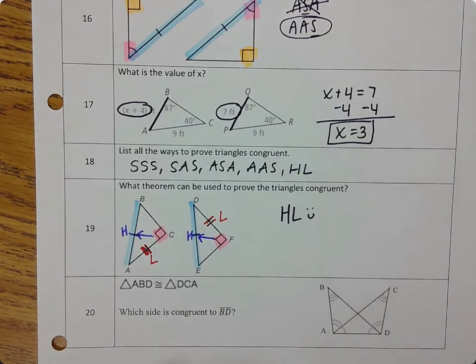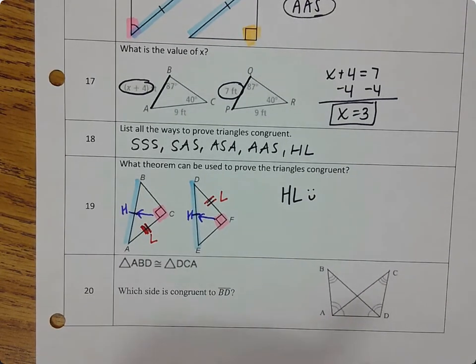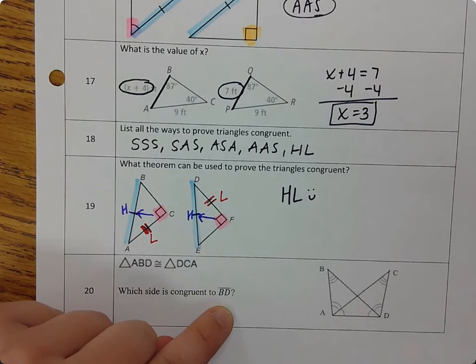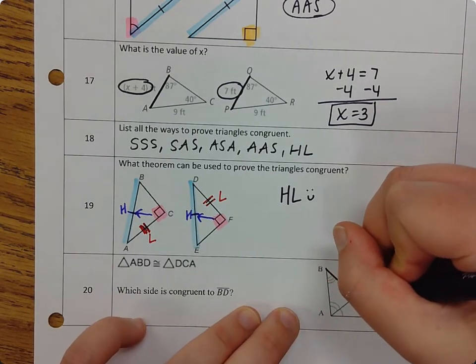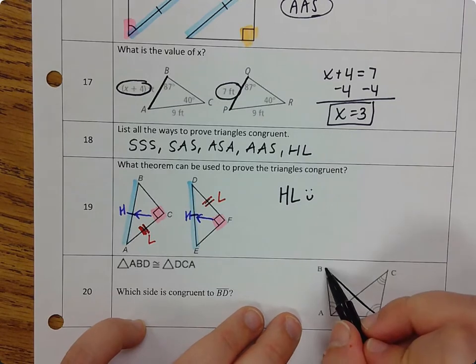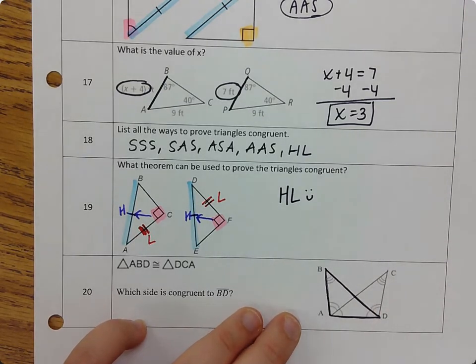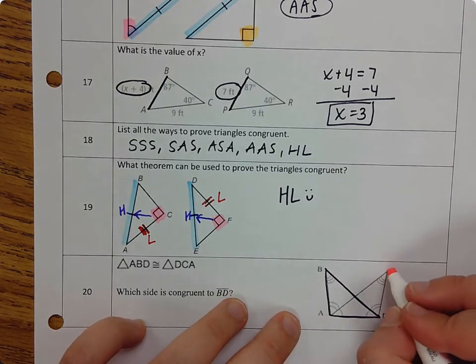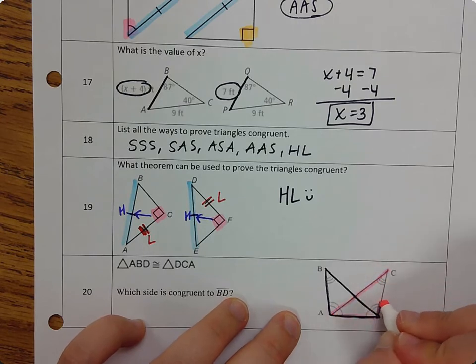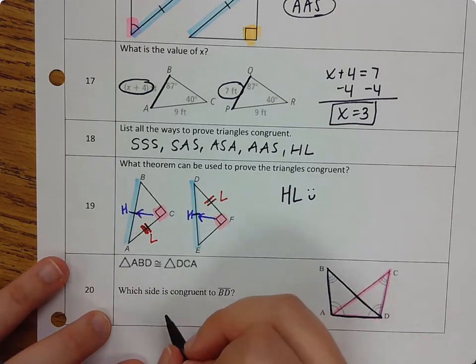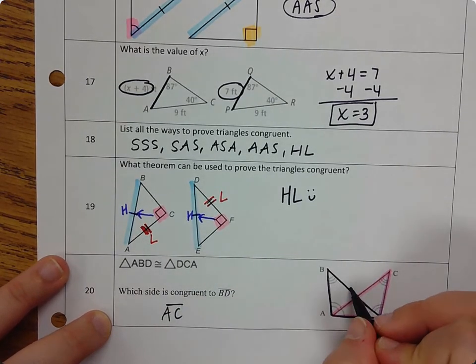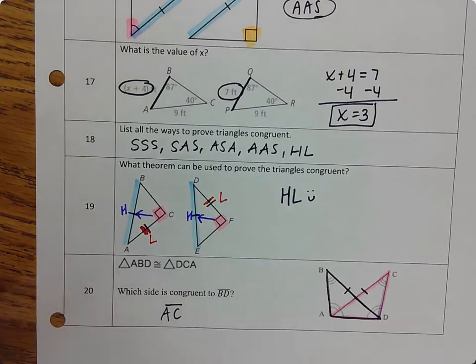And last but certainly not least, in our picture here, which side is congruent to BD? If we look at BD, it's this side right over here. It's in this triangle. And if we take a look at our picture, we have a second triangle. The side length that matches up with BD, this longer diagonal side, would be AC. BD is congruent to AC. And that's going to be our last problem. If you have any questions, let me know.